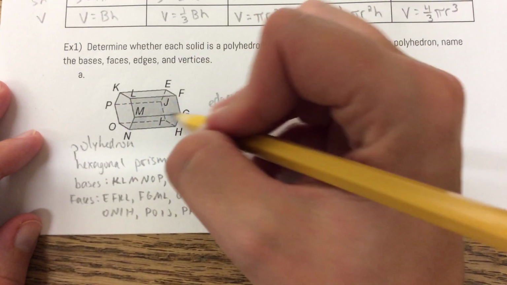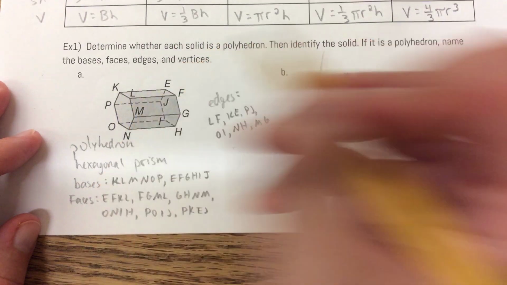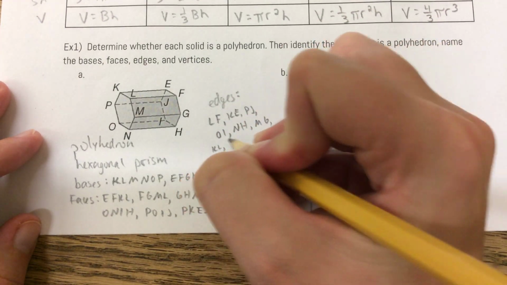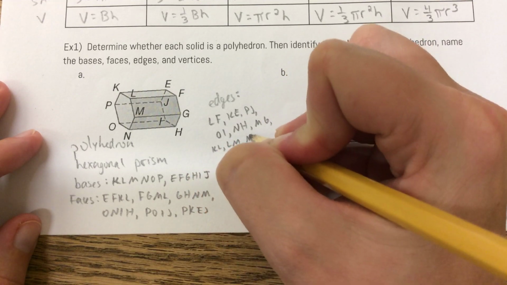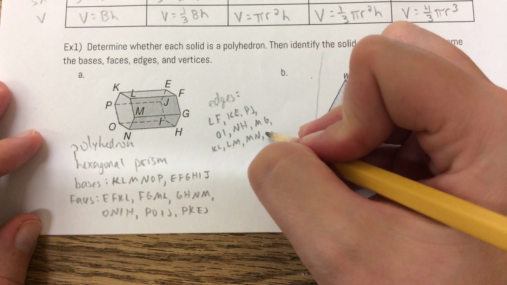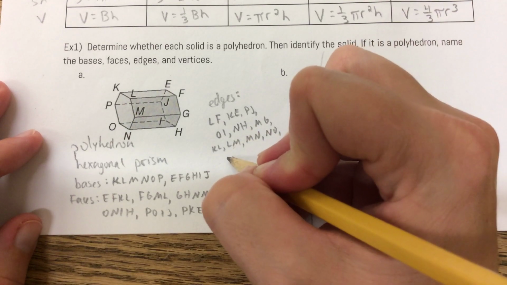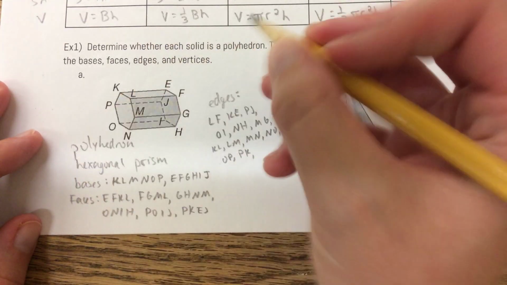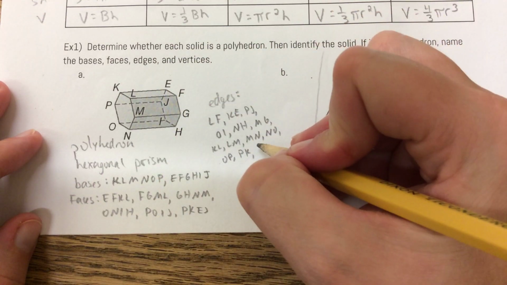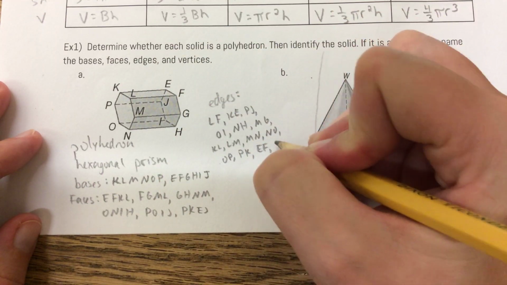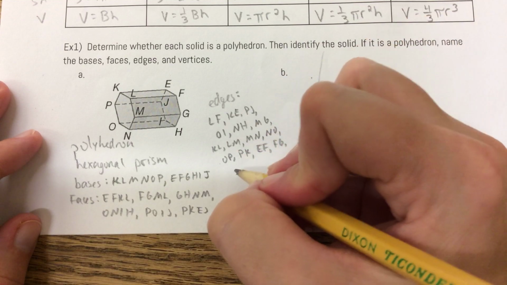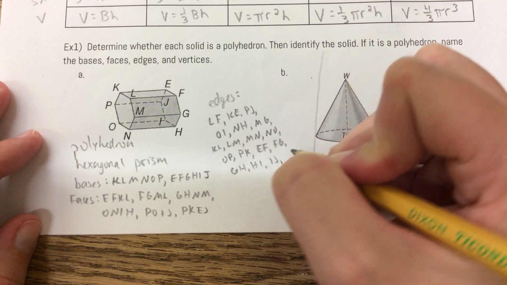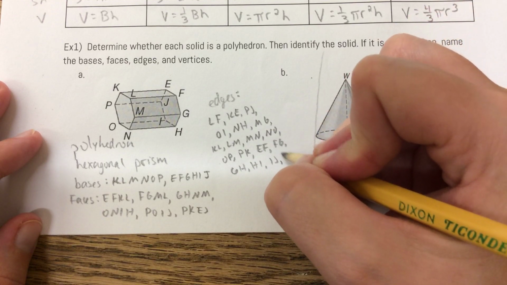Then we have all of them that would be on the perimeter of the bases. So that would be KL, LM, MN, NO, OP, and PK. That's along this side. And then lastly, along this side, we have 6 more. Woohoo! EF, FG, GH, HI, IJ, JE.